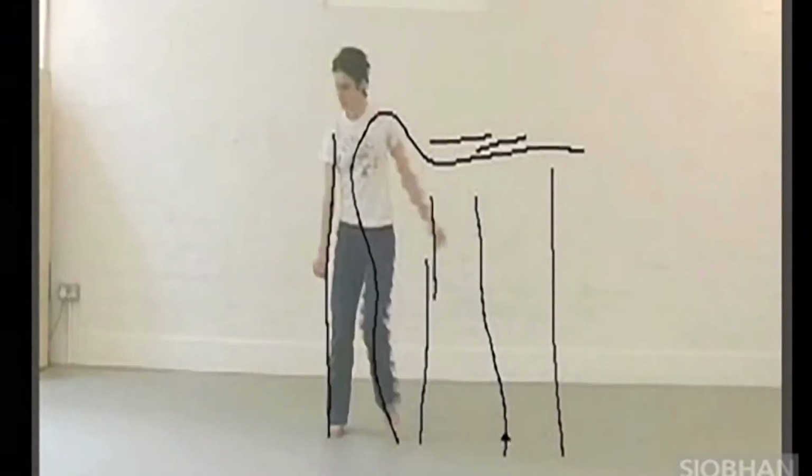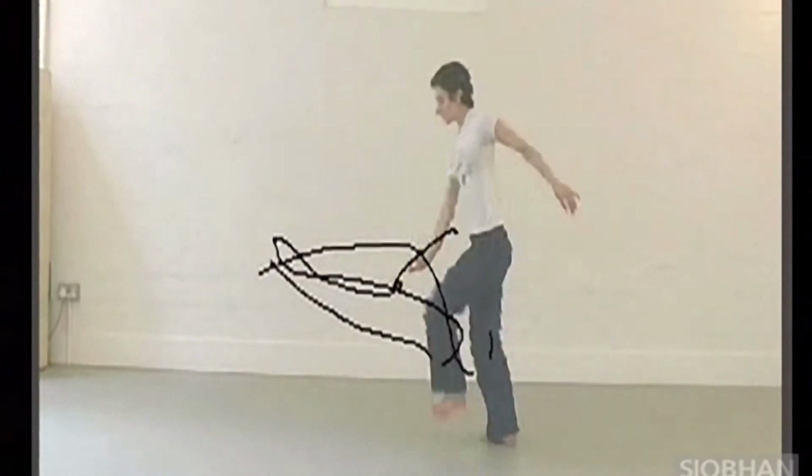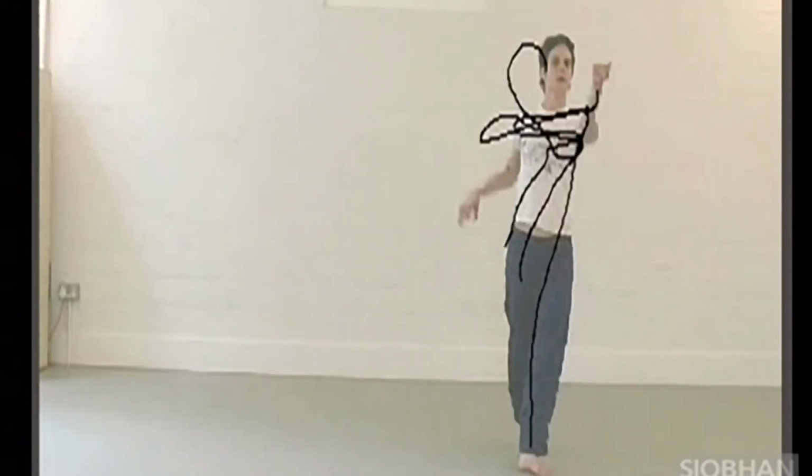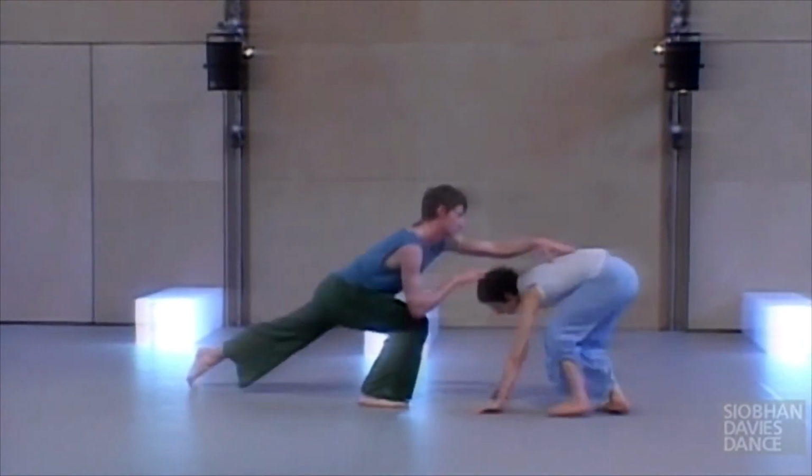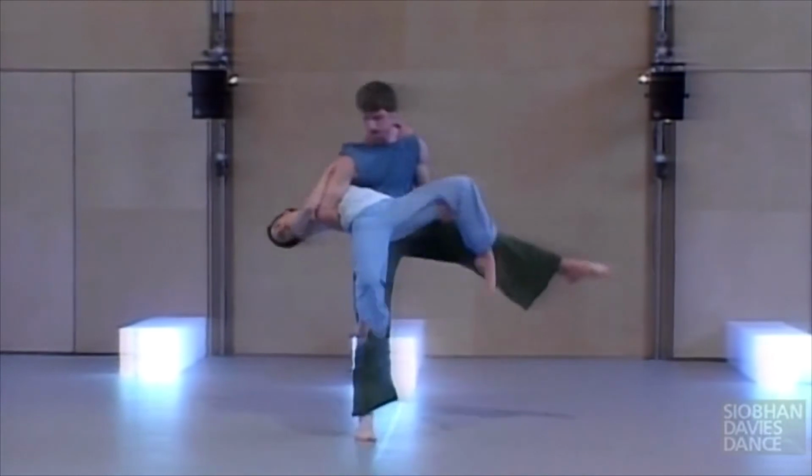Siobhan Davies is one of the UK's leading contemporary dance artists. She's been working right from the beginning, the birth of contemporary dance, modern dance in this country. So she's an excellent focus for this work. And we built the archive in collaboration with Siobhan Davies and her company because they, of course, held most of the assets, the content that we needed.